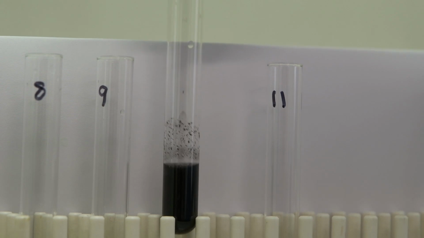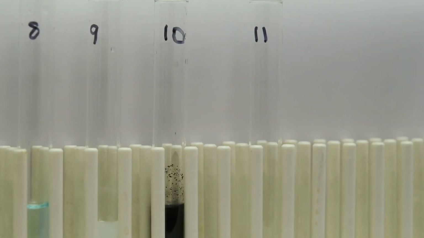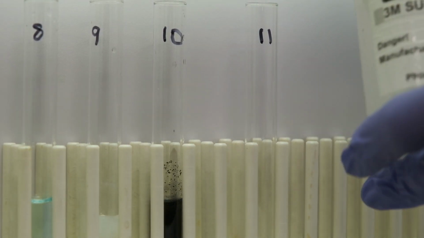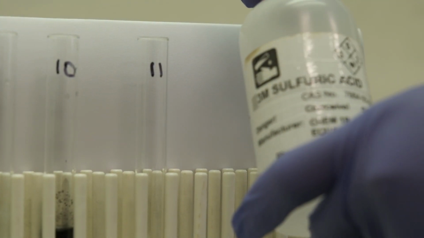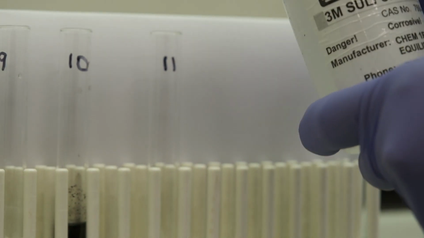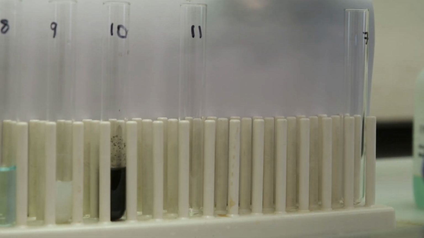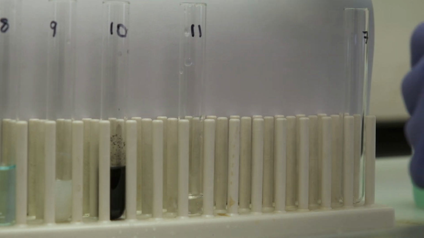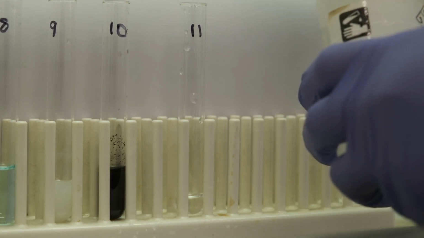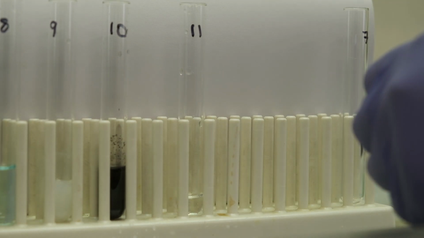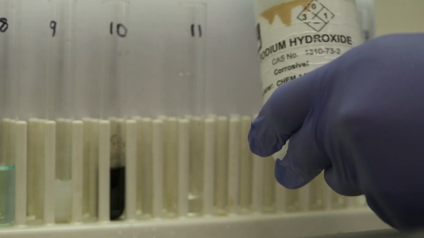There's a pungent smell coming from this set. This is for set 11. We have sulfuric acid. We have sodium hydroxide.